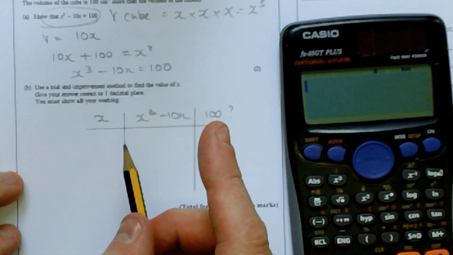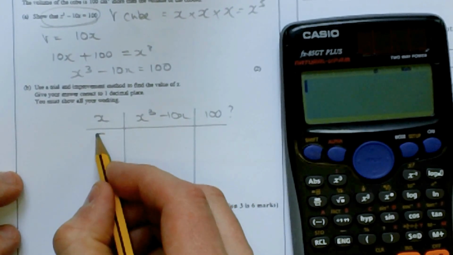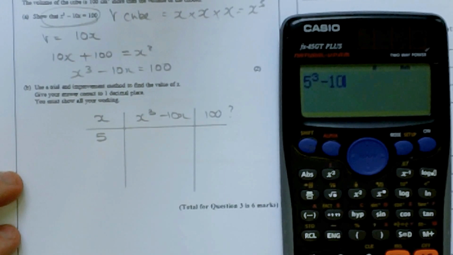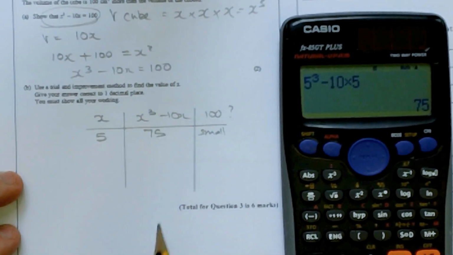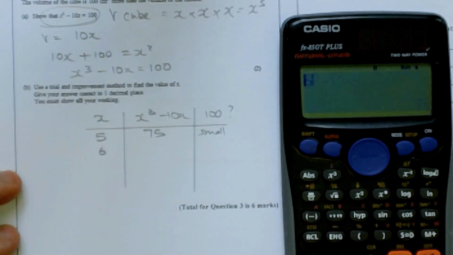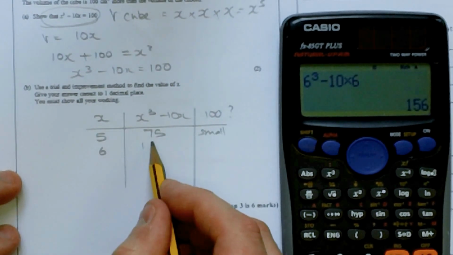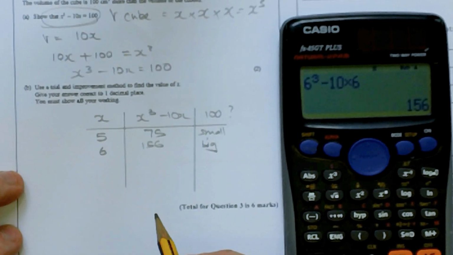This time you need to find the whole numbers which the solution lies between. They're not given. We try 5 cubed minus 10 times 5 is 75, which is too small. So next we try 6 cubed minus 10 lots of 6 is 156, which is too big. So the solution lies in between 5 and 6.